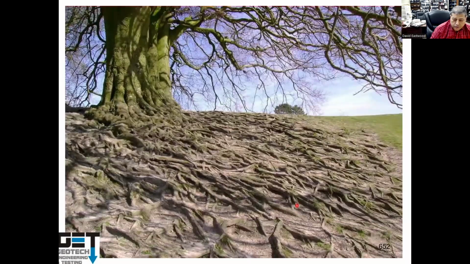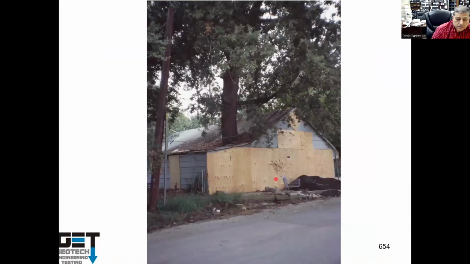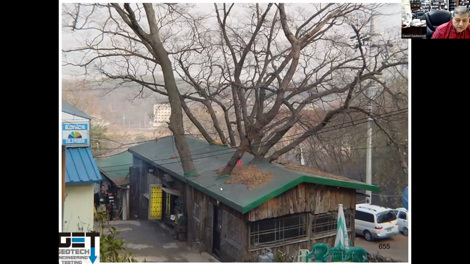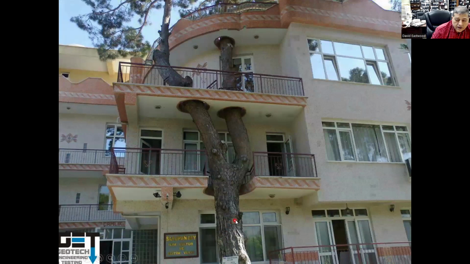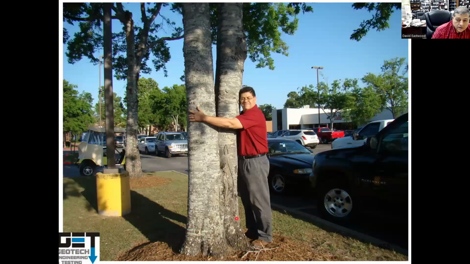Root systems are three-dimensional, up, down, lateral, all over the place. This is my house. You can see the tree going right through it. The vacation house. This is the house in Florida, the condo. And here's the backyard. You've got your tree house. This is a tree hugger.